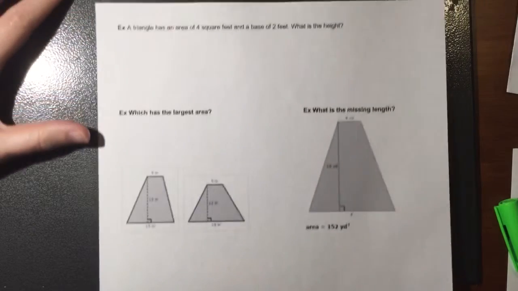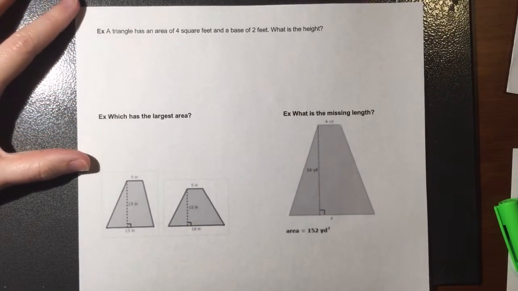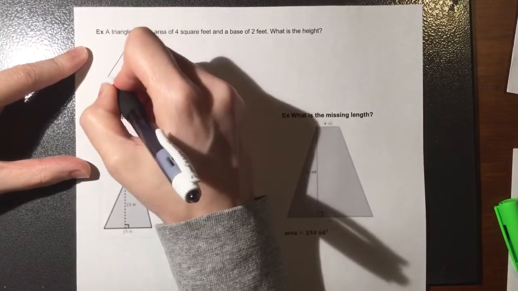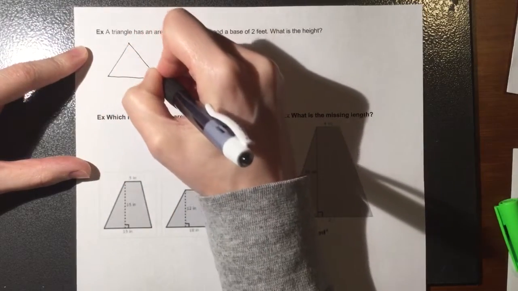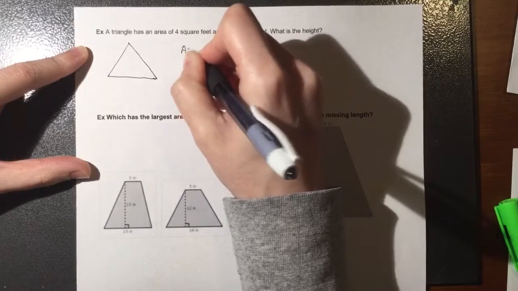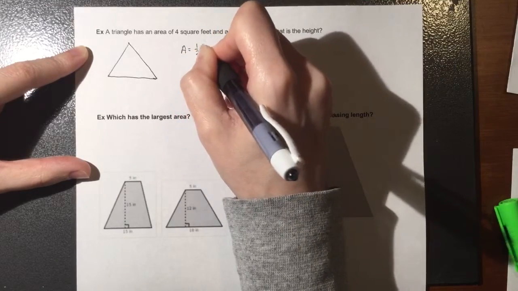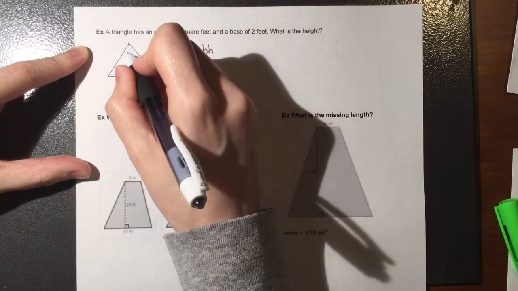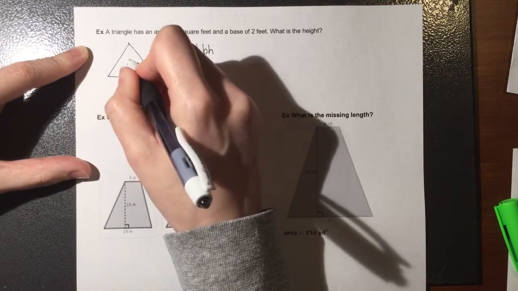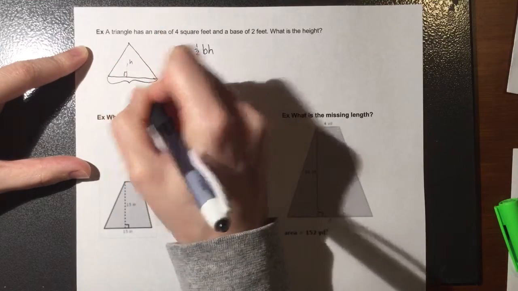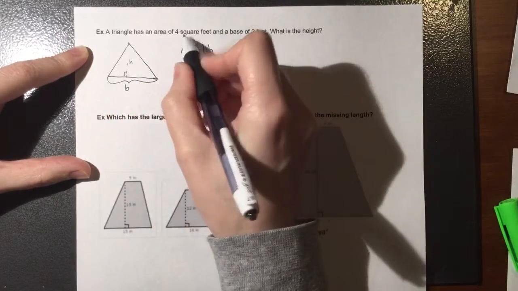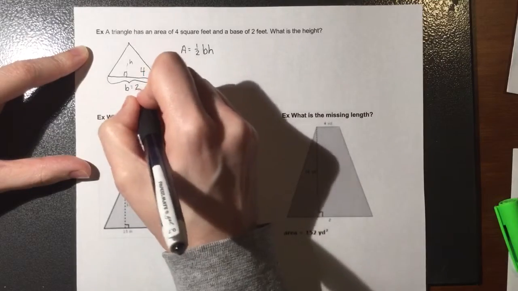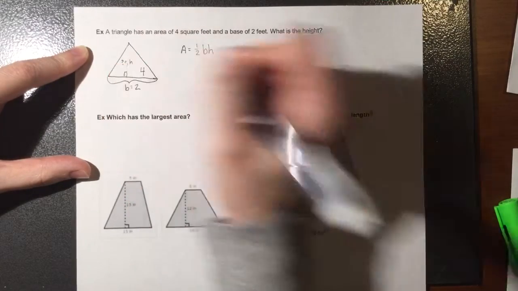Looking at another example where they give us information and want us to be able to solve for parts. This one we have a triangle. I'm going to draw a triangle. I'm also going to write down the formula. Area is equal to 1/2 times the base times the height. So I'm going to put my height right here. And we'll put the base right there. So it tells us that the whole thing is 4 square feet, and the base is going to be 2. What is the height equal to?